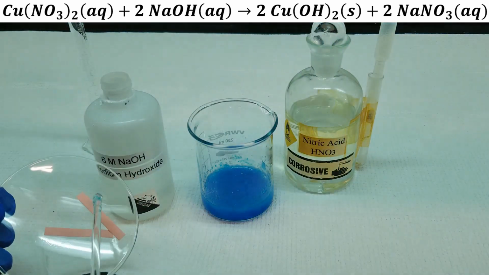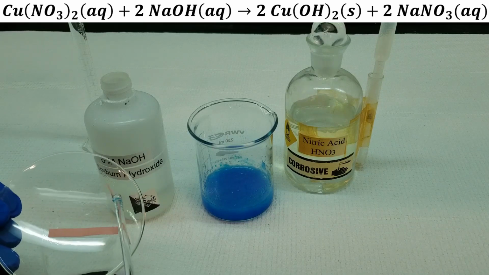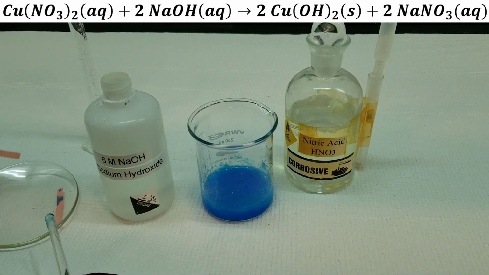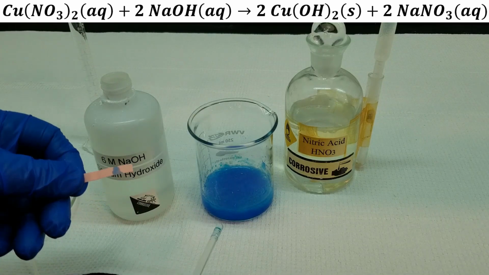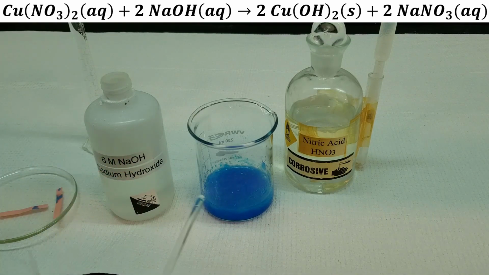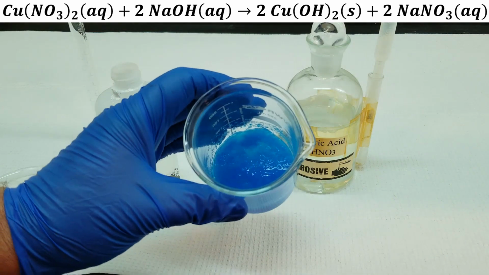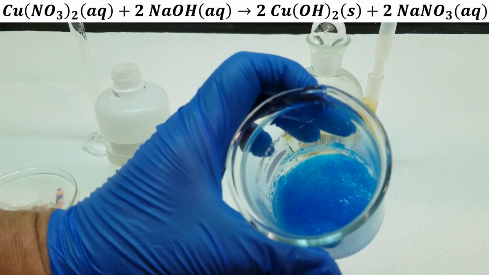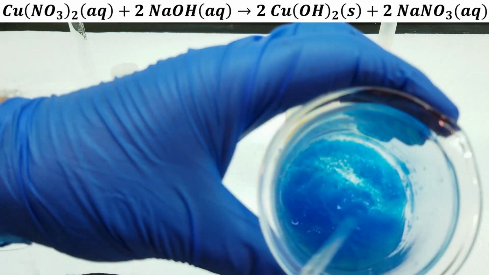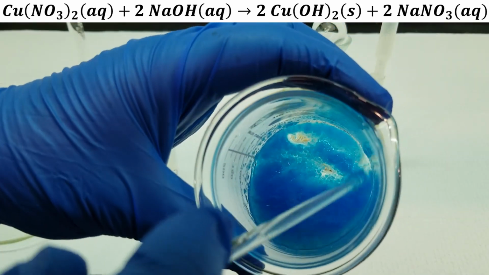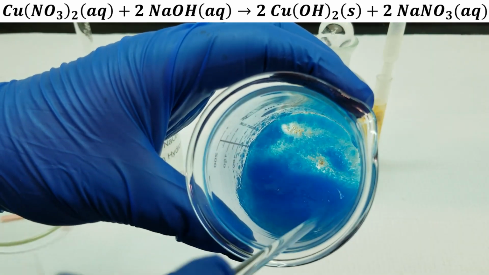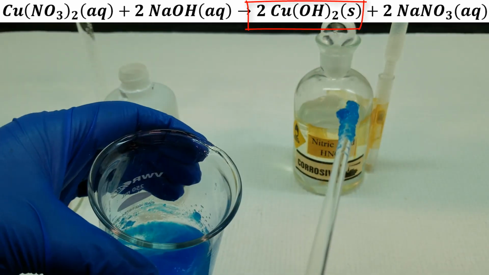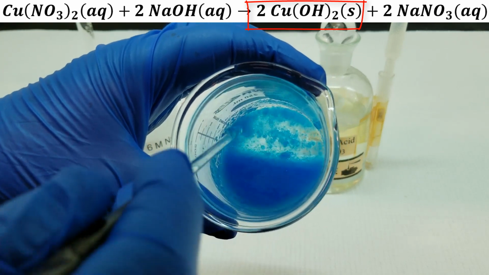Now, we've got to make sure the solution's basic, so we occasionally check it with some litmus. Well, that is basic. Yeah, we've added enough hydroxide to make the solution basic. And what you have there, that kind of blue sludge, is your copper hydroxide. You see that kind of sludge? That's our copper hydroxide.